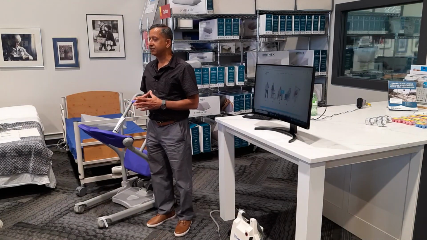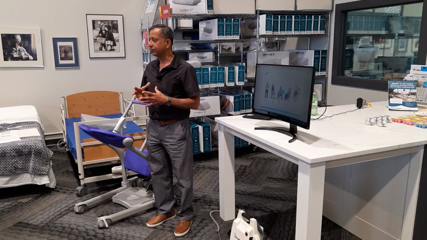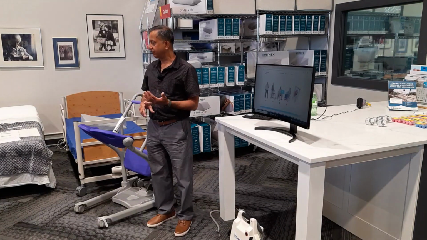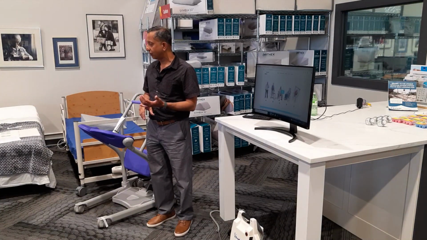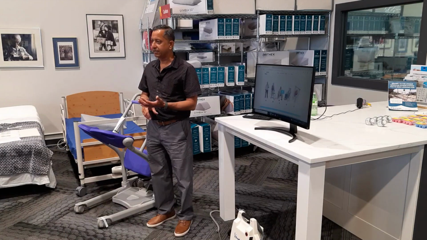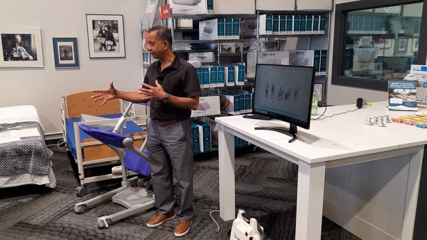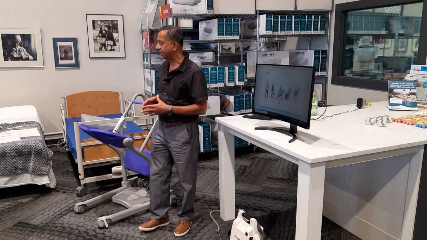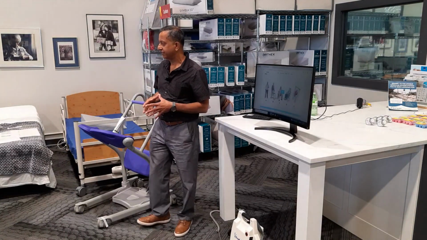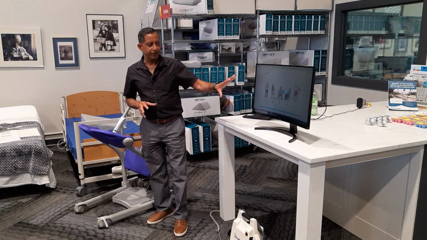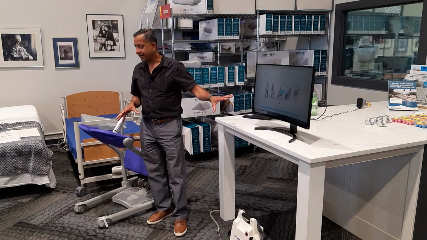The last division is therapeutic surfaces. So we have surfaces as well, like regular mattresses. Then we have alternating mattresses, as well as low pressure redistribution mattress systems and everything else. It's all on our website. And today we are just focusing on patient handling.